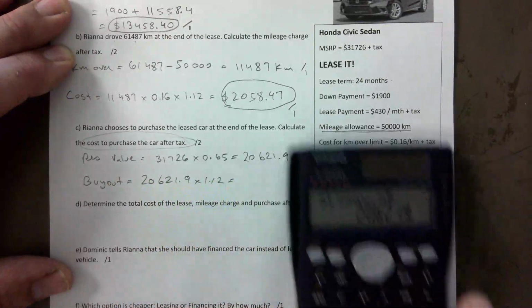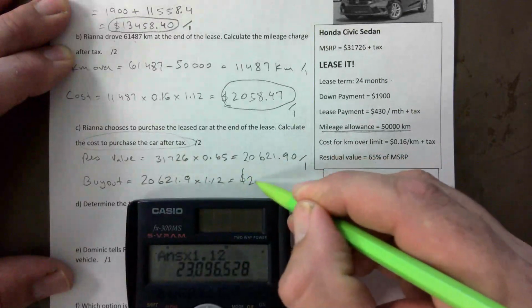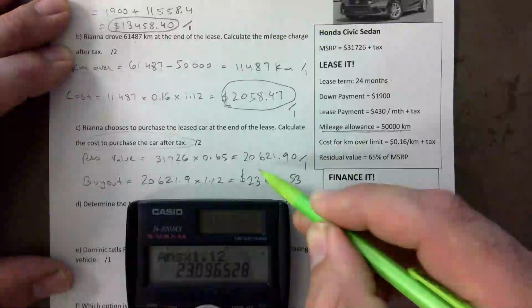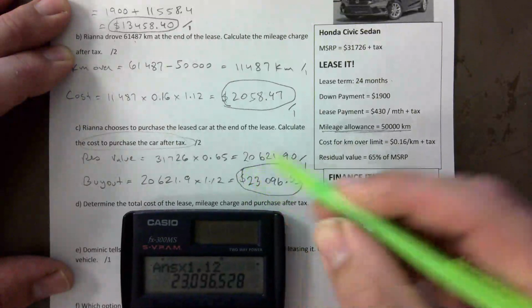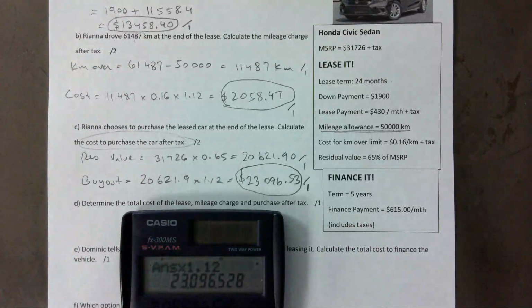We just add taxes to this, right? So there it is, 2396.53 is the final answer. Another mark for that, if you got that far.